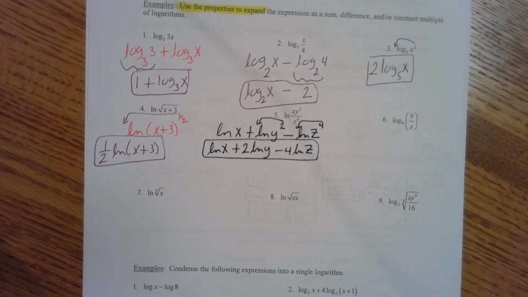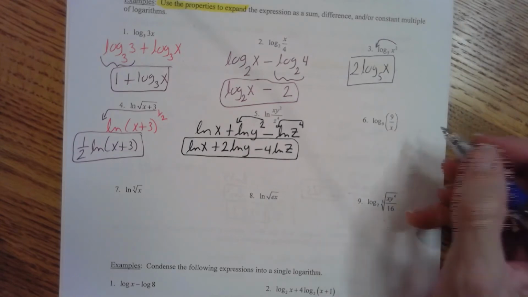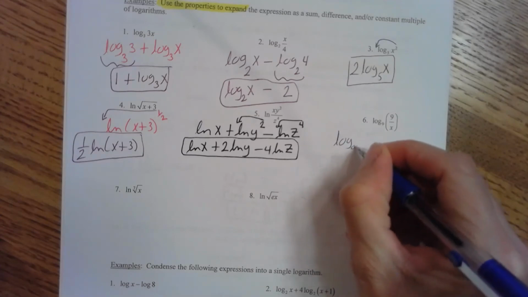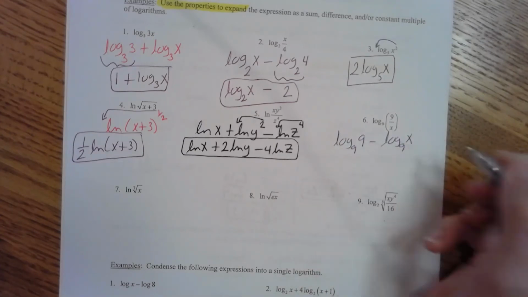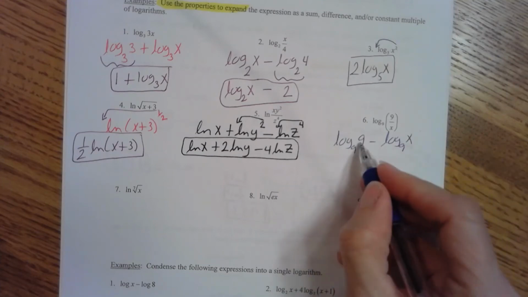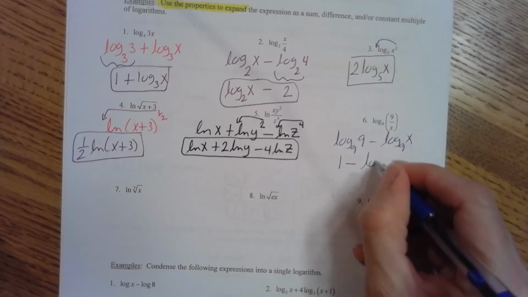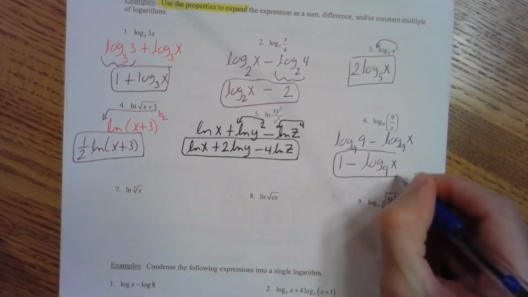All right, so looking at number 6, log base 9 of 9 divided by x. We have division. So division would change into subtraction. So log base 9 of 9 minus log base 9 of x. Remember, whenever you have just numbers left, see if you can evaluate this. So we ask ourselves, 9 to what power gives me 9? The answer is 1. So 1 minus log base 9 of x.